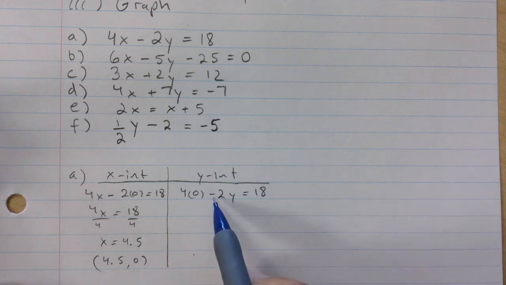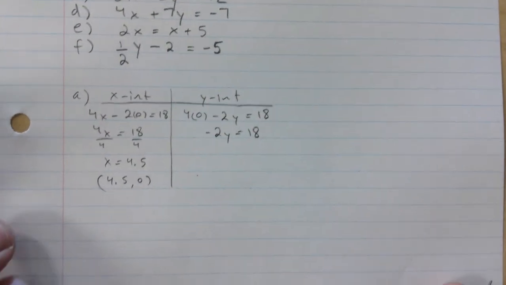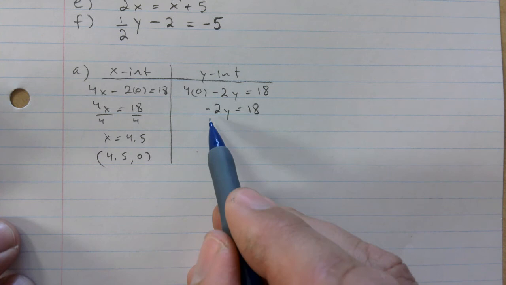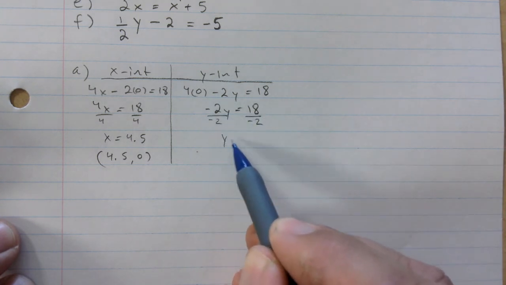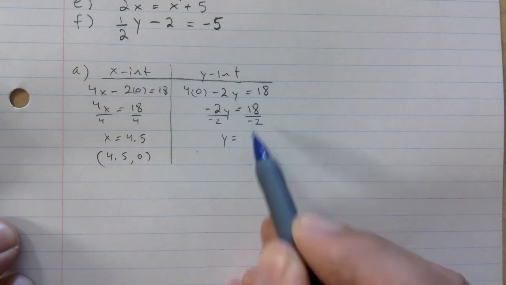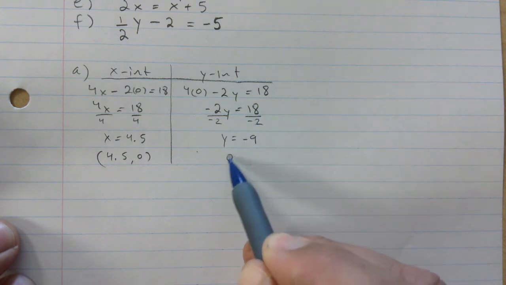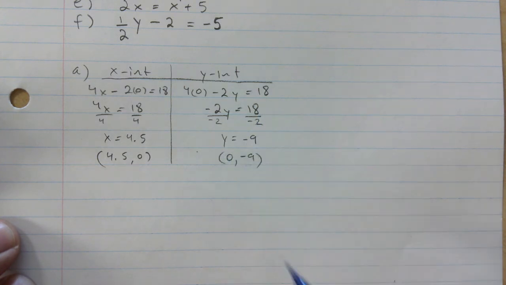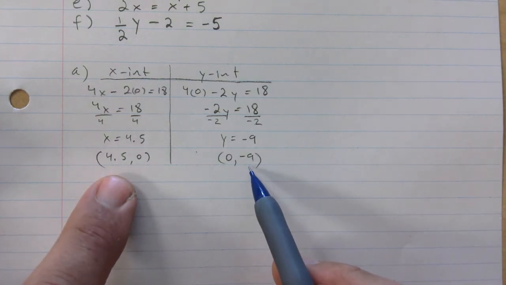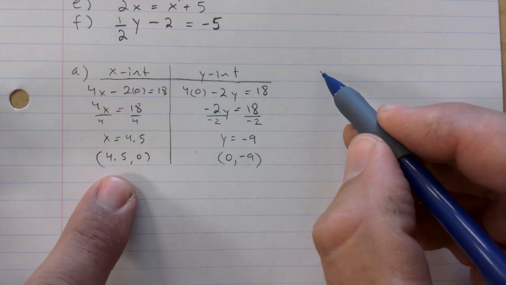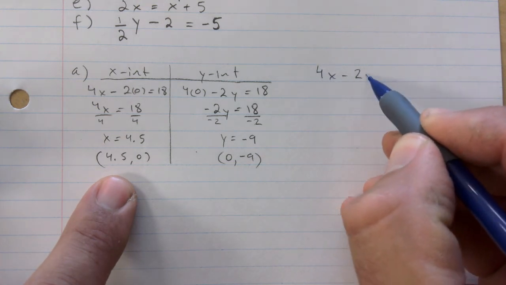Do not drop negatives, folks, right? So this ends up being negative 2y is equal to 18. In this particular case, you divide both sides by negative 2. Okay? So y is equal to 18 divided by negative 2, which is negative 9. So it's 0, negative 9. These are your two intercepts.